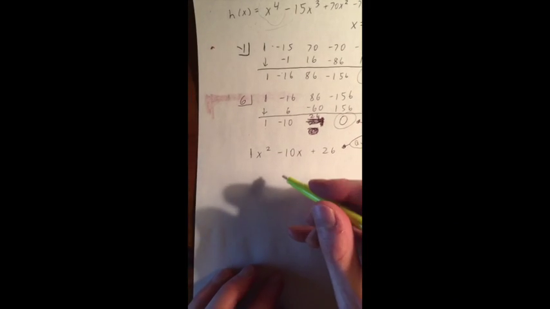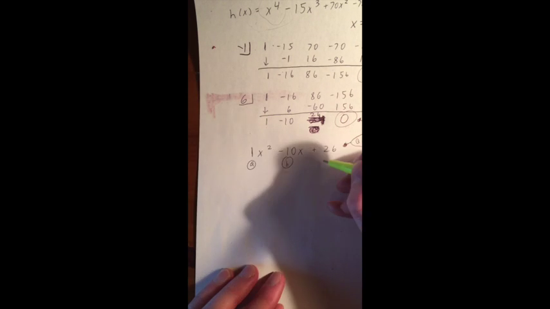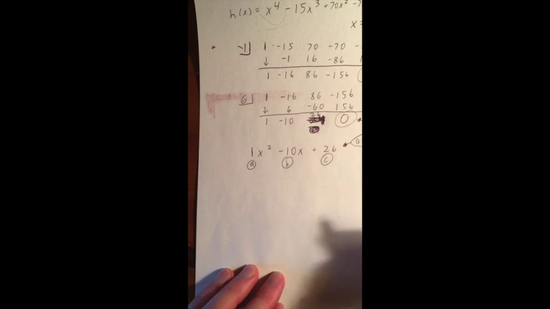So let's go down here. I'm going to have to bend my paper up a little bit. Let's do this thing. Let's label our things A, B, C, okay? All right, let's do this thing.